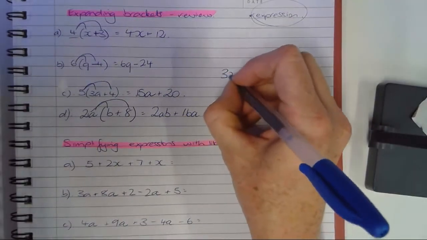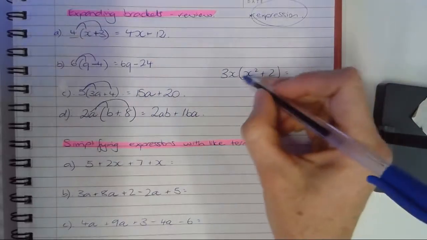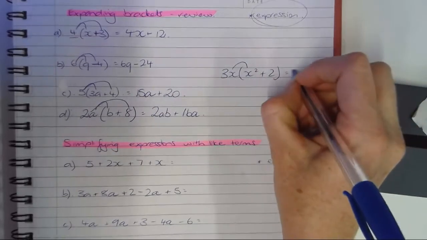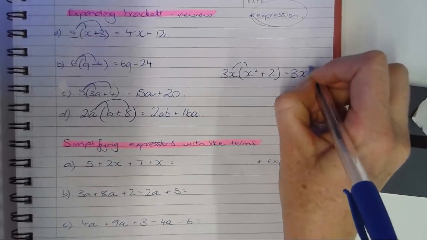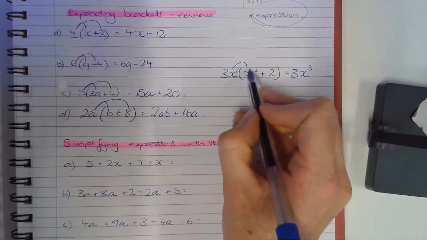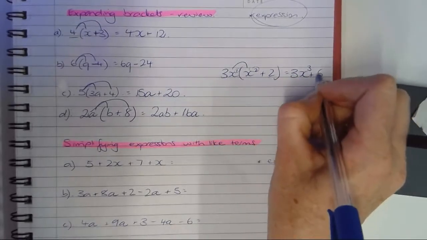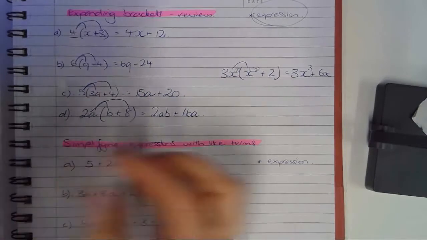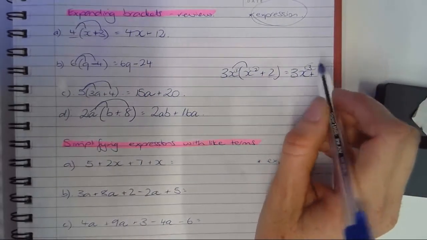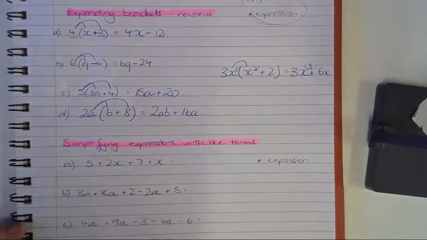If I have like 3x outside of x squared plus 2, for example, when I have my 3x here times my x squared, altogether I have 3x to the power of 3, 1 here, 2 here, and all together we add those, plus 3x times 2, 6x. Okay, I can't combine those like terms because this is a cubed and this is a singular x, so they're not like terms, so I can't do anything more with that.